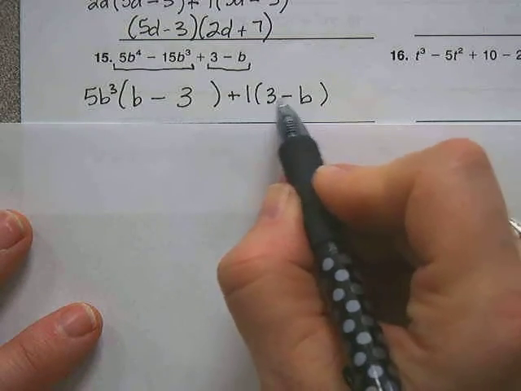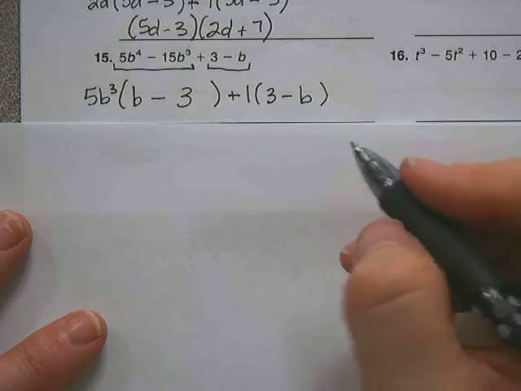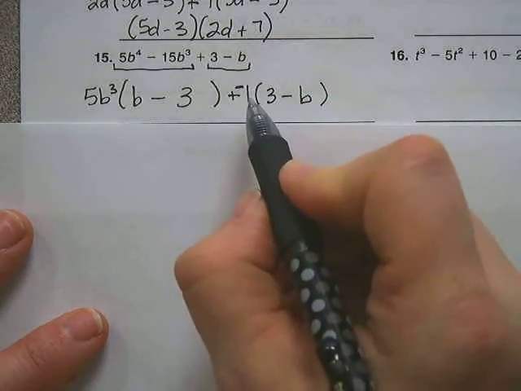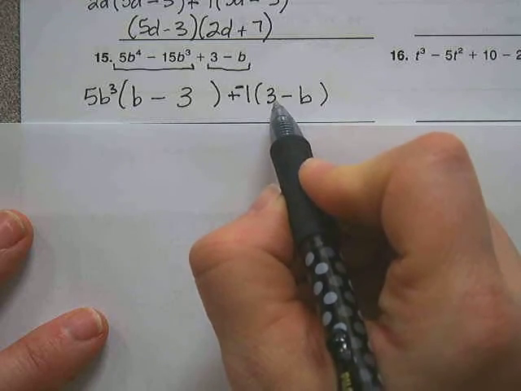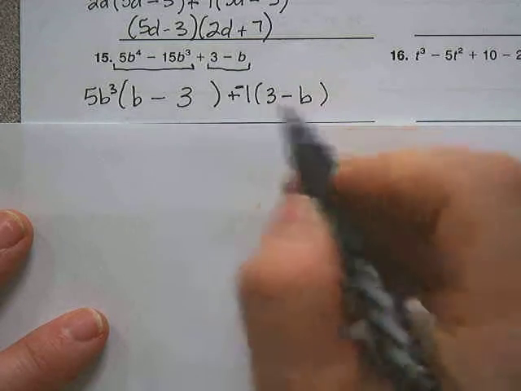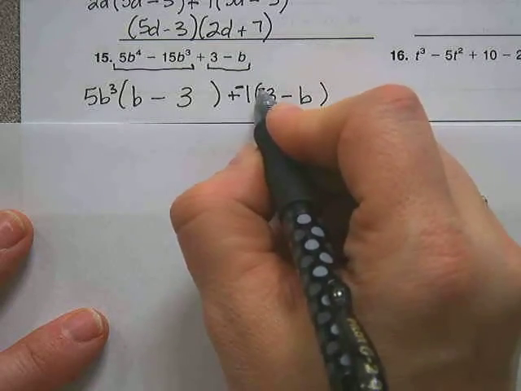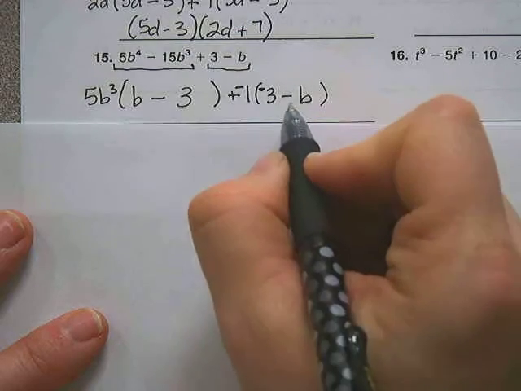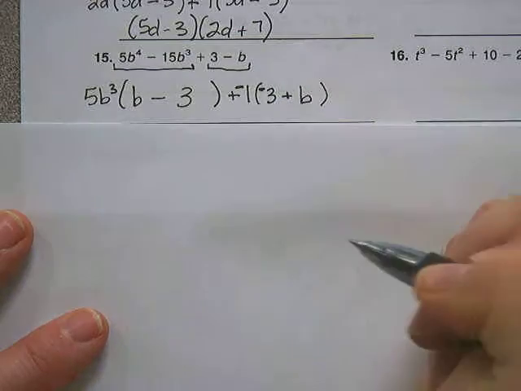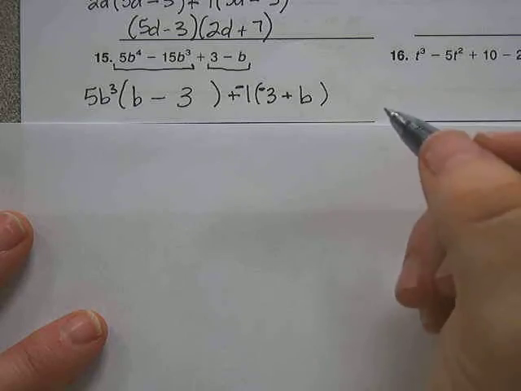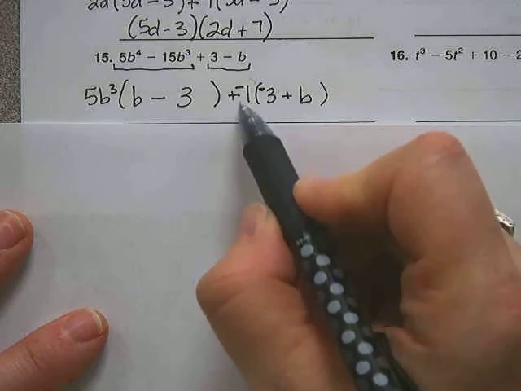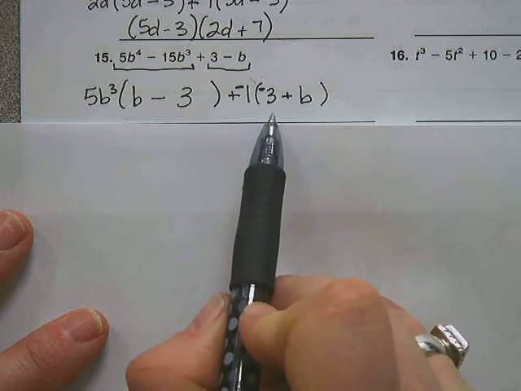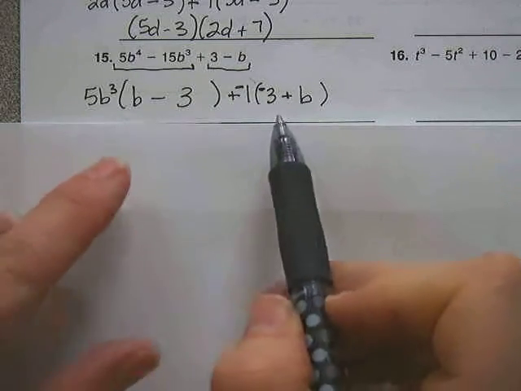So what could we pull out of here to make each of these things opposite? Well, if we made this a negative 1, negative 1 times what gives us positive 3? Doesn't that have to be negative? And negative 1 times what gives us negative b? So in essence, we factored out a negative 1 so that it turned each of these things opposite.